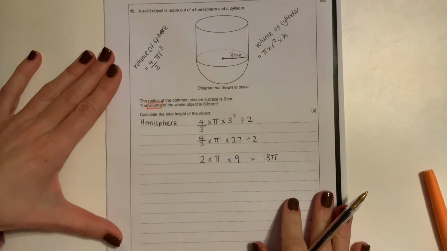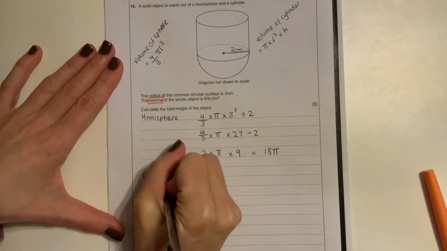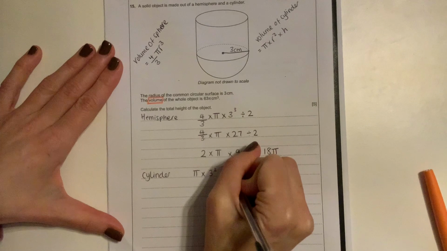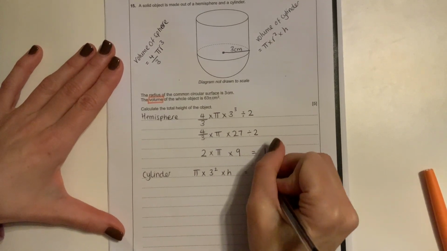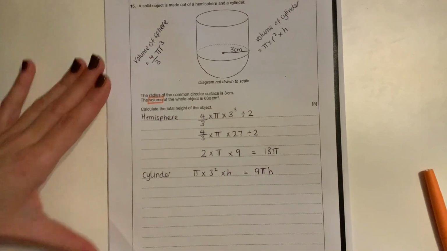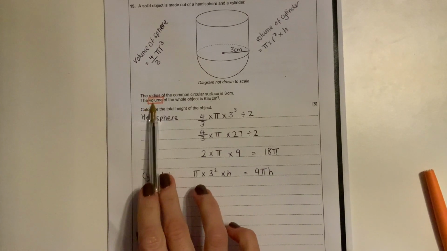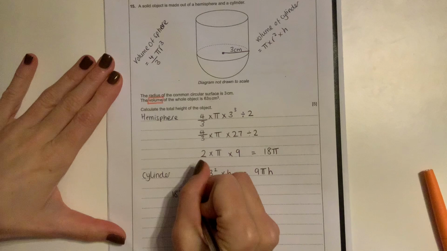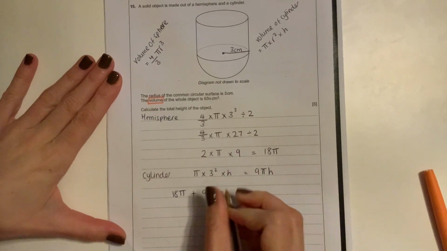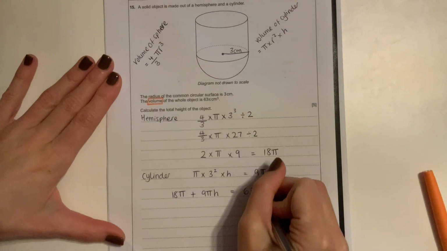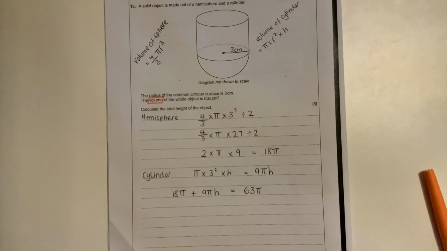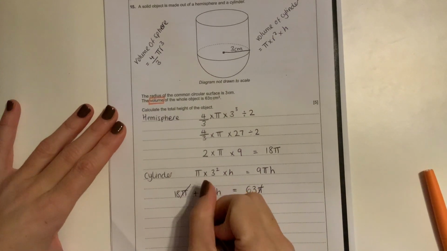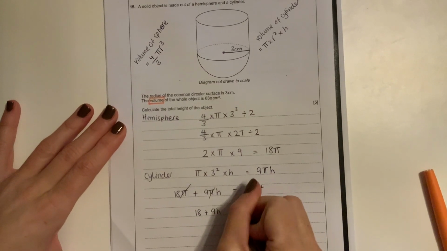Okay, let's do the cylinder. So cylinder is just the full thing. So it's pi times radius squared times the height, and I don't know the height, so this is 9 pi h. Okay, right, so what we know now is the volume of the whole object is 63 pi, so 18 pi, which is the hemisphere, plus the 9 pi h, which is the cylinder, equals 63 pi. Now, this is where we're going to lose pi because it's in each part, so it cancels out. Okay, so I'm left with 18 plus 9h equals 63.